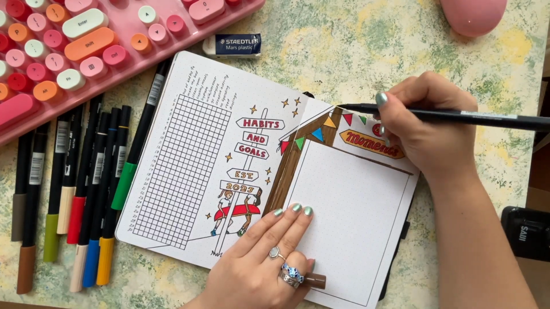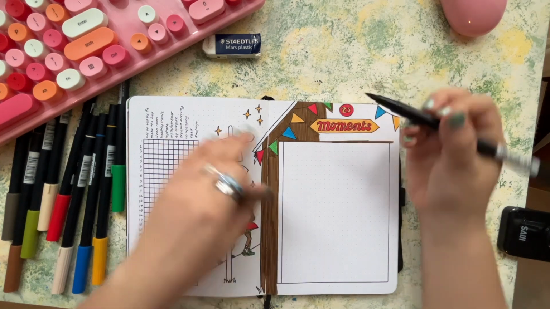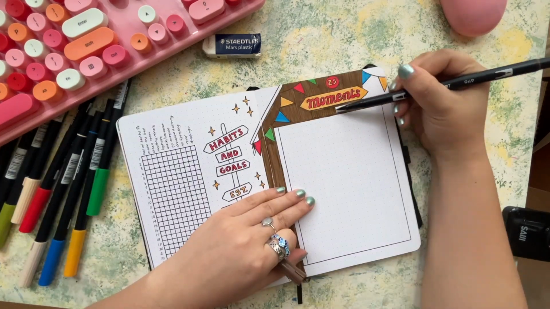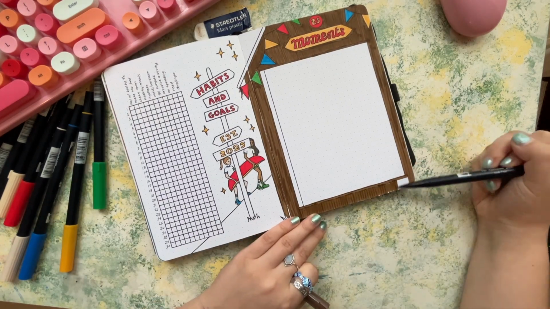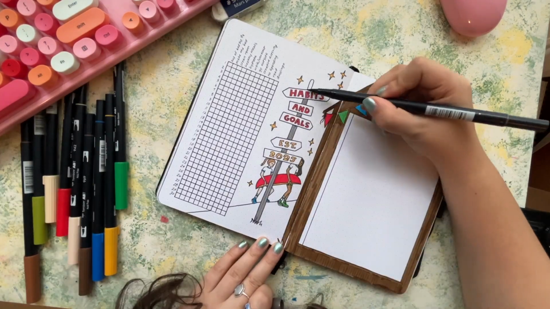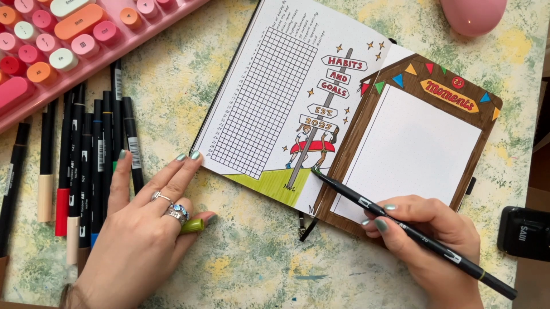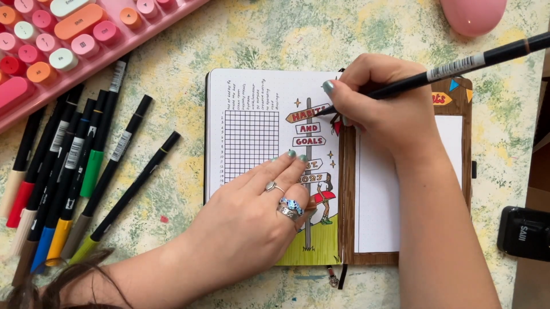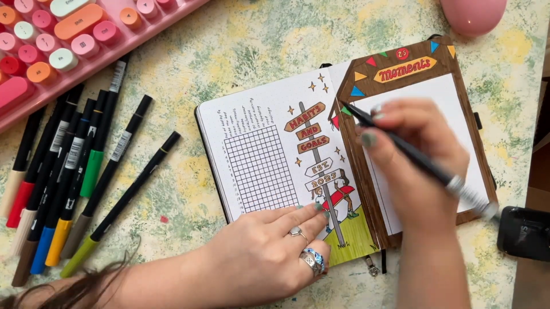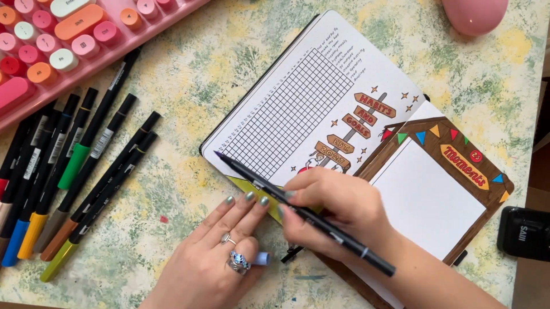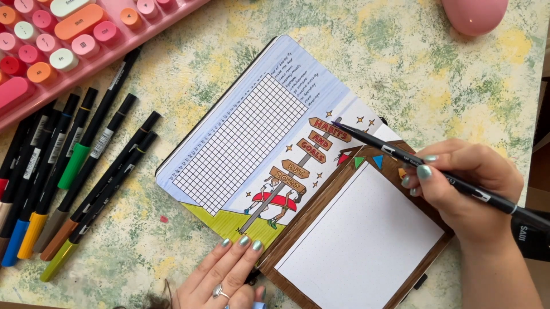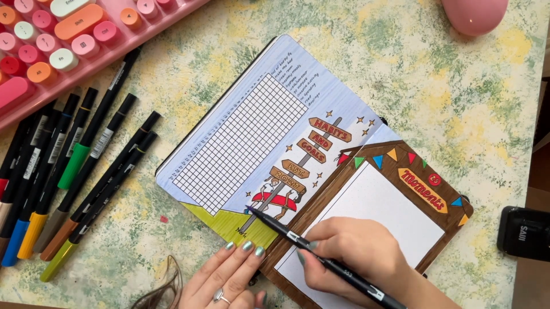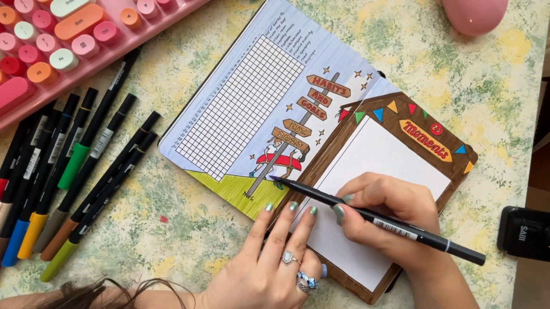Anyway, then I worked on my habit tracker page and my moment spread, and my camera died while I was filming, but it's very simple and very similar to the rest of the pages that I did, so I didn't bother waiting for my camera to recharge before I filmed the rest of it. It's very simple, just coloring in the lines. And I actually feel like this is my favorite page out of all of them. I love the little pennant banners on the cabin. I love the girls in the background. And I actually like that I filled in the entire background of the page. I don't usually do that, but I feel like it looks so clean and fun.